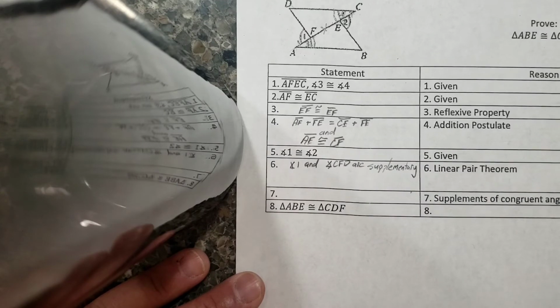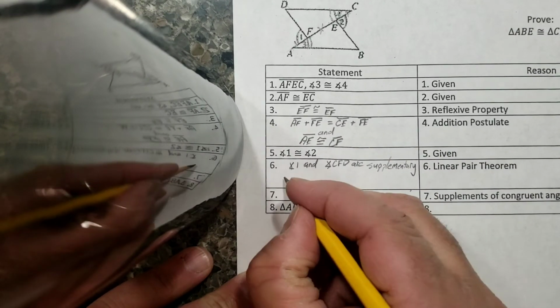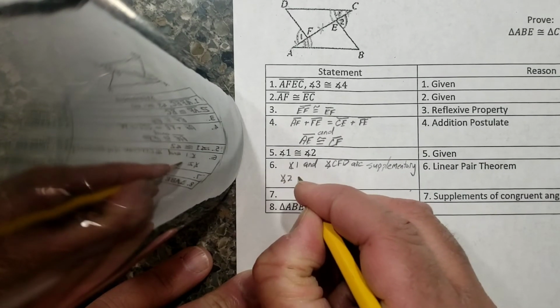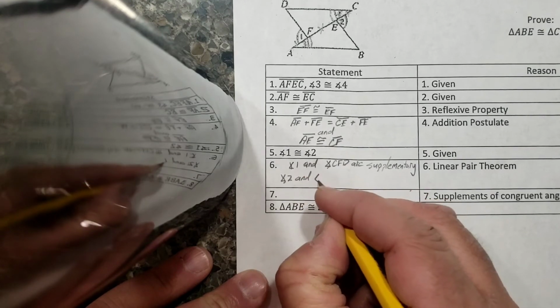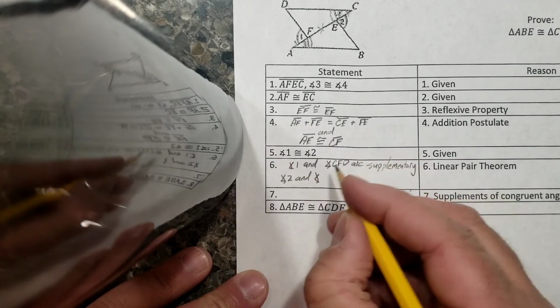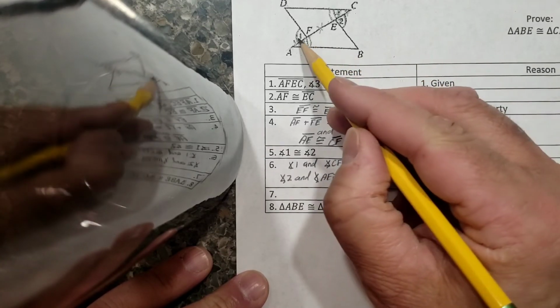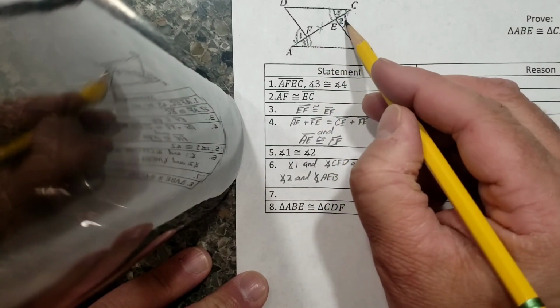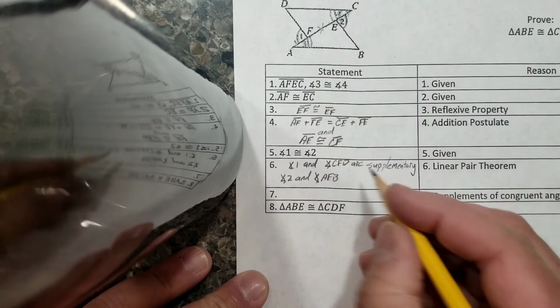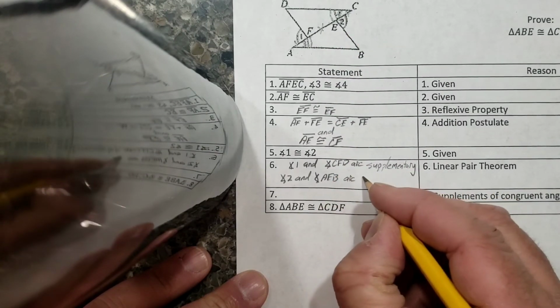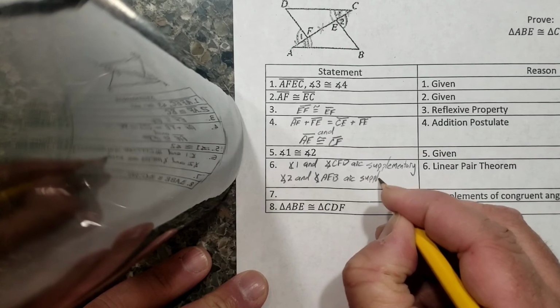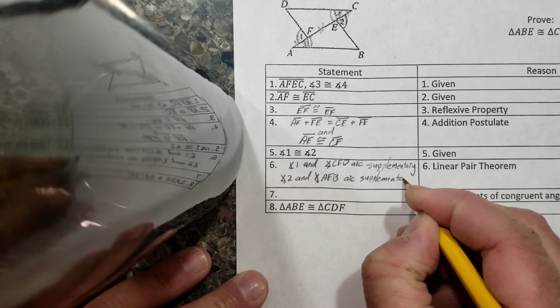There it is. Look at that. And then I'm going to say angle 2 and angle AEB. Okay? 1 and CFD, 2 and AEB here are supplementary.